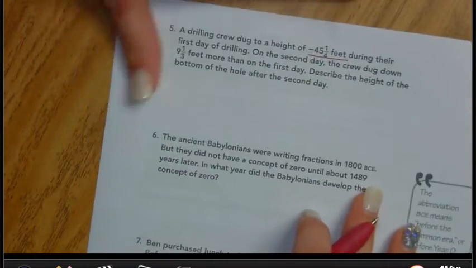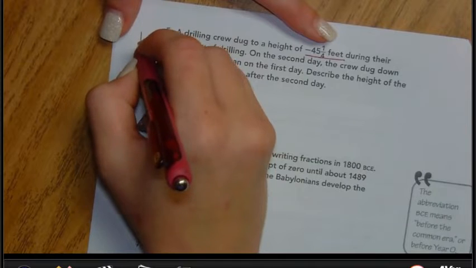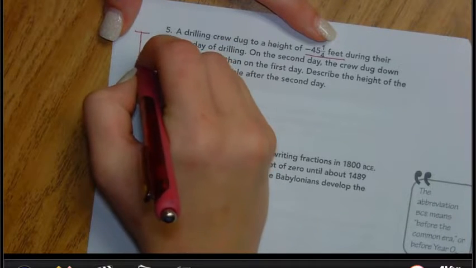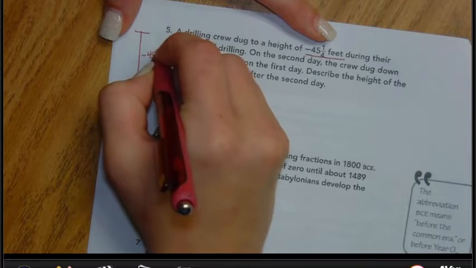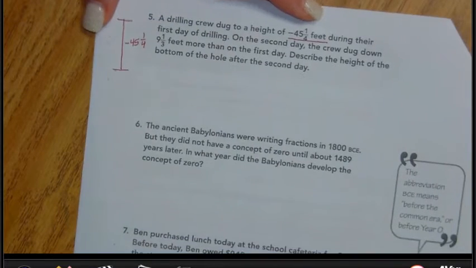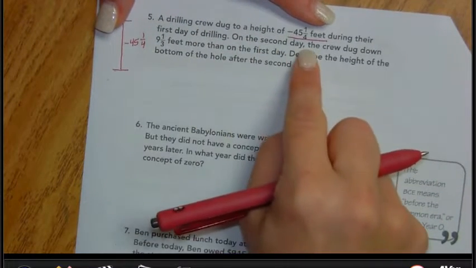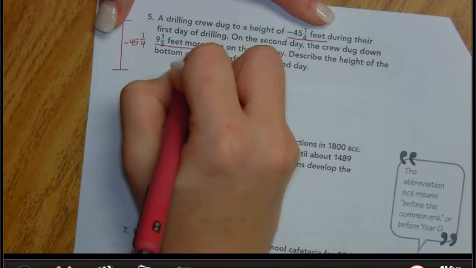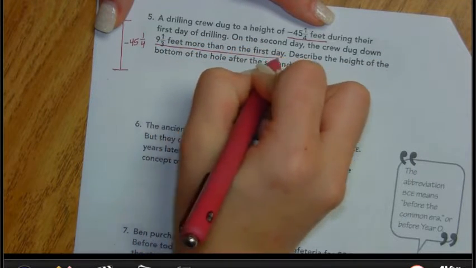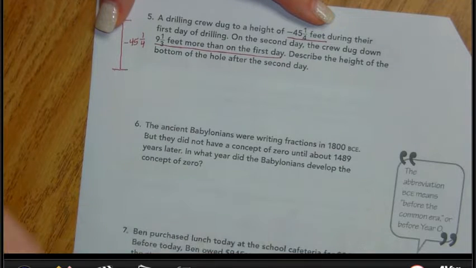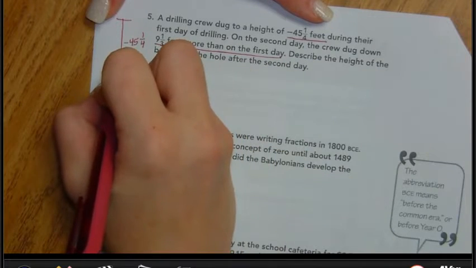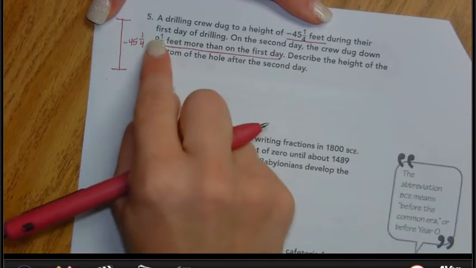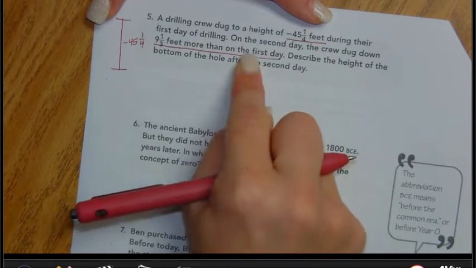Okay, so we're going to draw ourselves a number line here. So on the first day, I drilled negative 45 1/4 feet. Okay. On the second day, the crew dug down 9 1/3 more feet than they did on the first day. Okay. So on the first day, I dug this. On the second day, it's going to say I'm digging 9 1/3 more than I did on the first day.